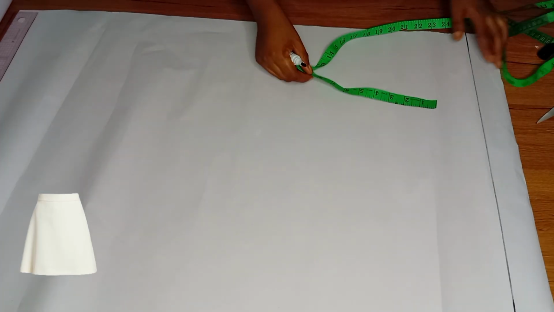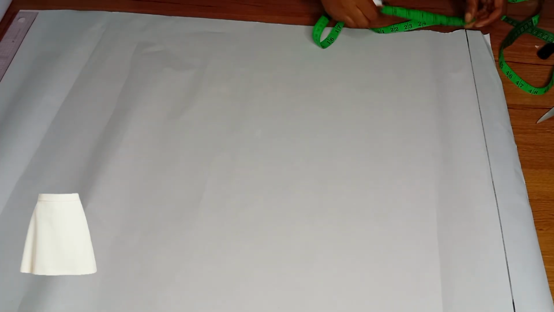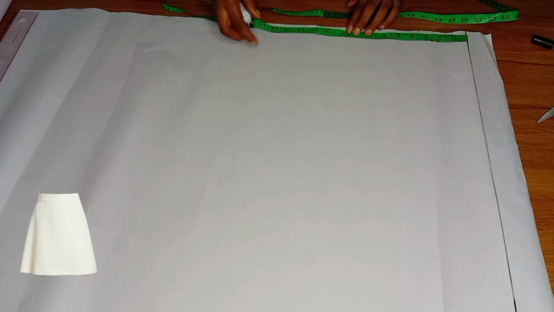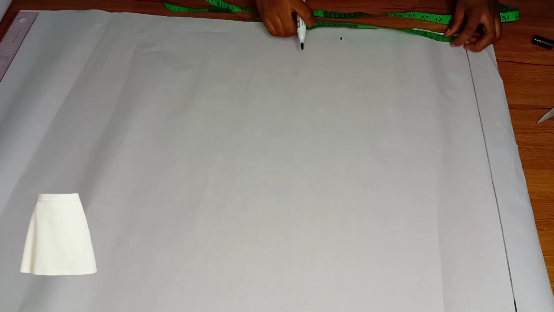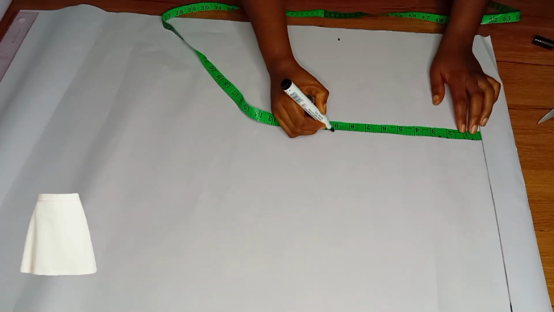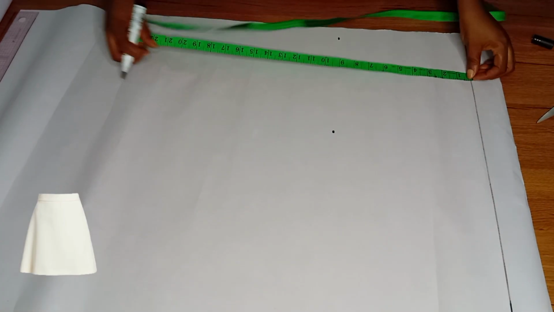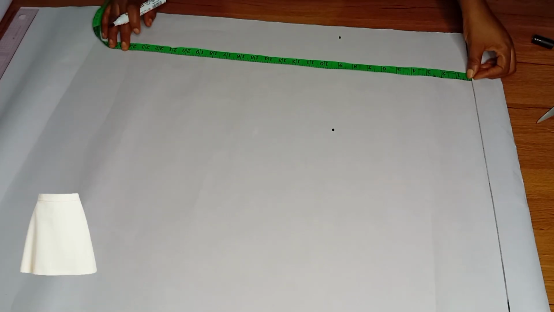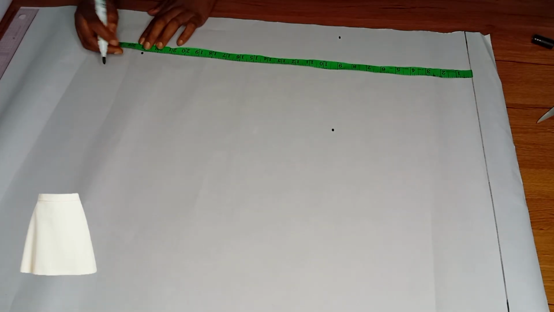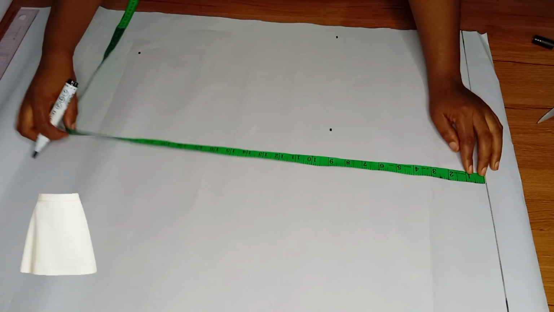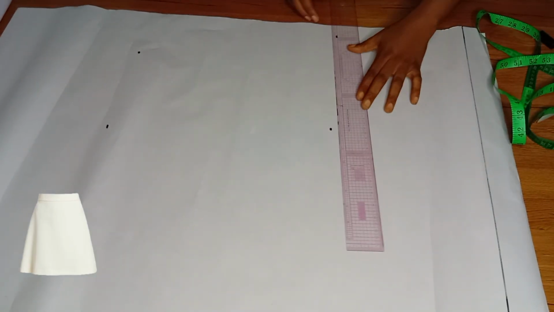Then the next line that I'm going to rule is my hip line. You can measure your client's hip line, or you can use the standard measurement, which is 9 inches, and that is what I'm using. So I'll mark my 9 inches. After that, I'll mark my length. I'm using 23 as my skirt length. Okay, so I'm marking my 23 inches right now.